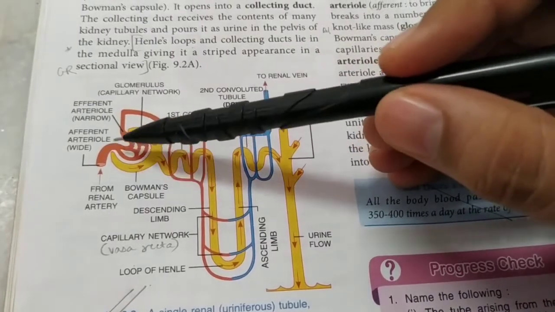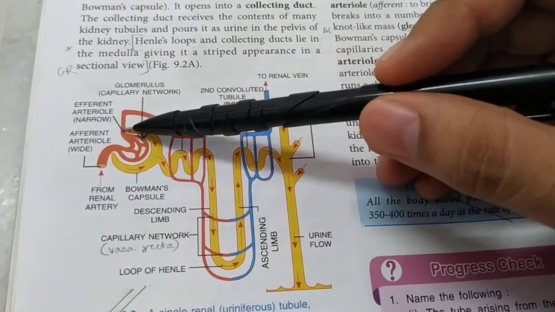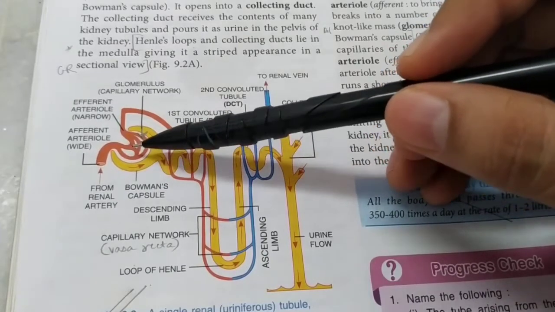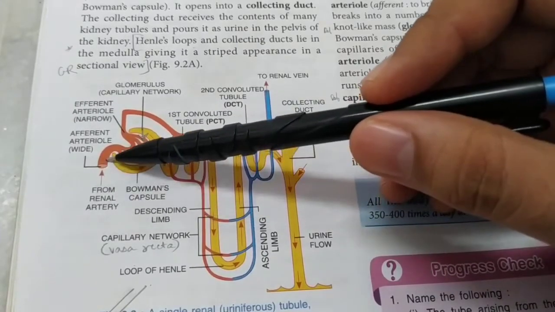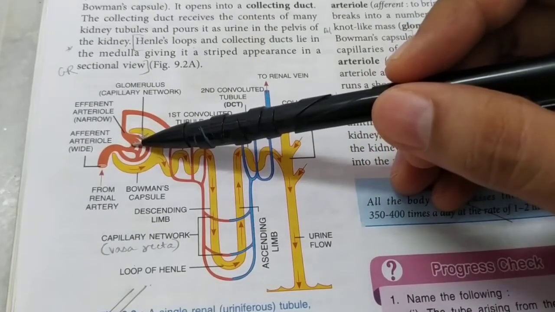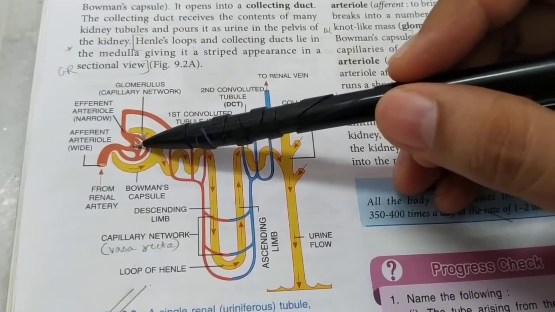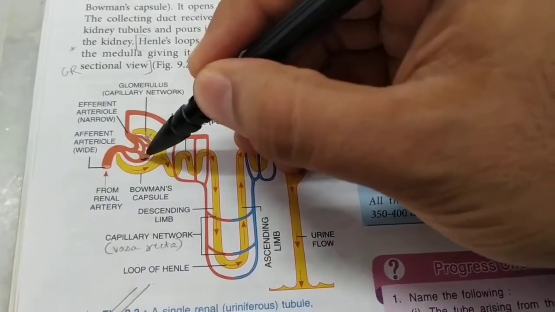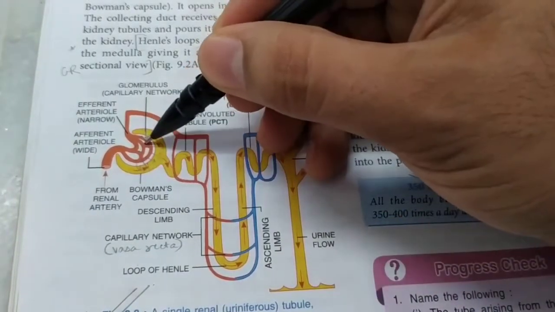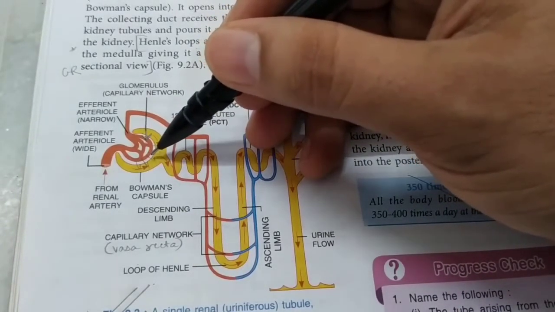But the reason why this is wide and this is narrow is so that there is some pressure on the liquid in the glomerulus. You see, if there is a wide road with lots of cars and suddenly the road becomes narrow, won't there be a traffic jam? A bottleneck effect. Similarly here, ultra pressure is created, due to which the liquid part of it along with the small molecules are filtered out from the glomerulus to the Bowman's capsule, and this process is called ultrafiltration.